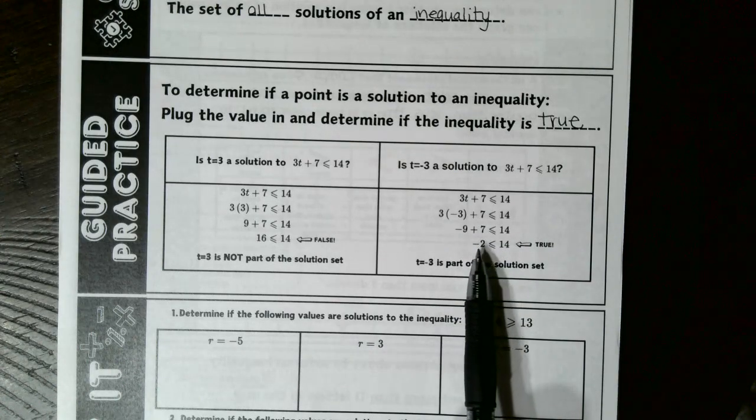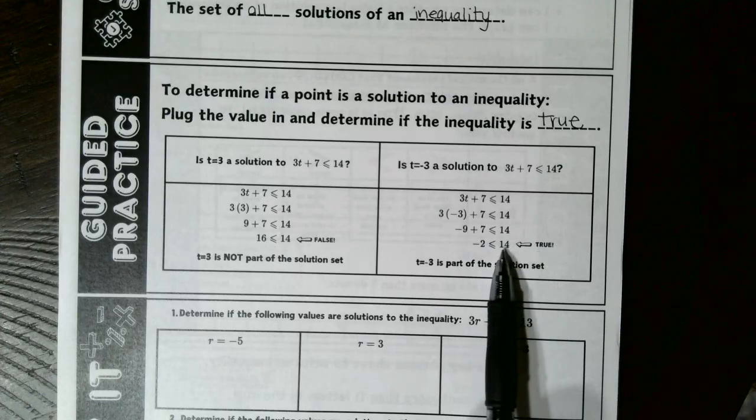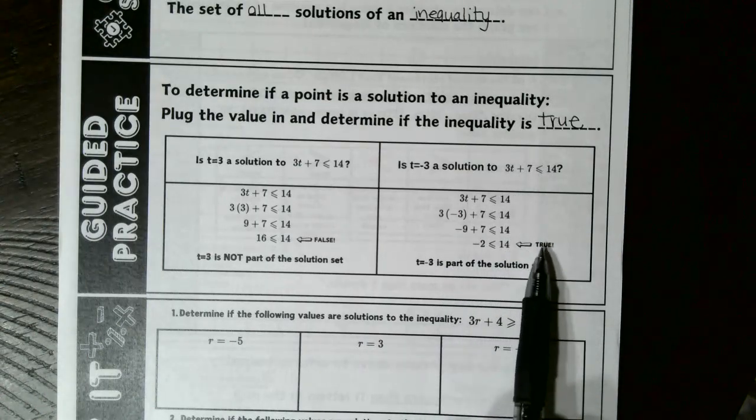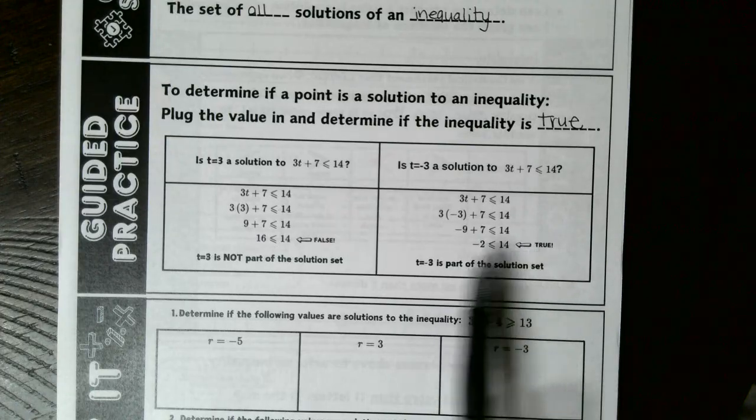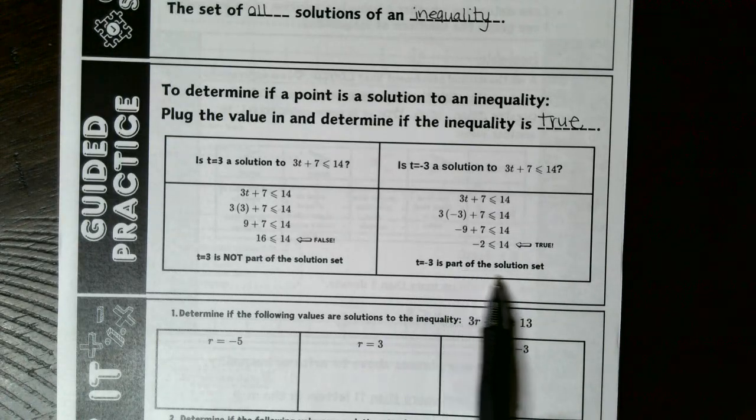So is -2 less than or equal to 14? Yes, it is. Because like we said, anything 14 or less would be a solution to this inequality. So we would say this is true. So t equals -3 is part of our solution set.